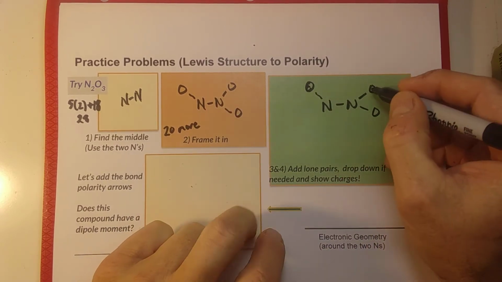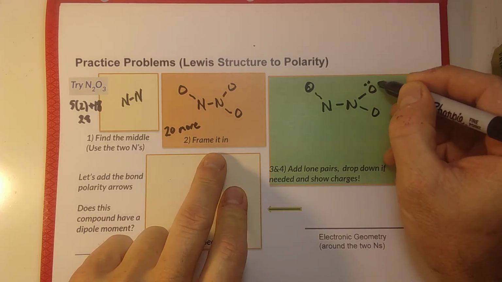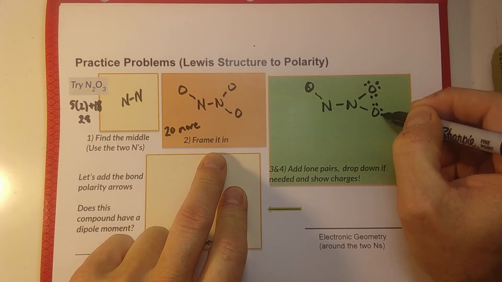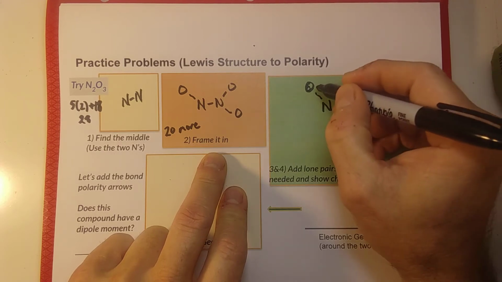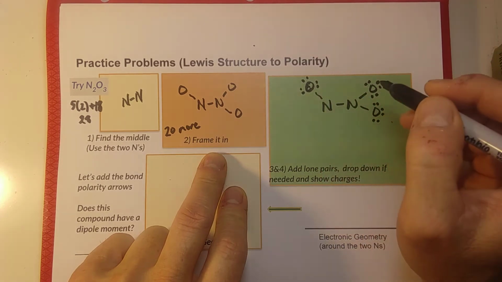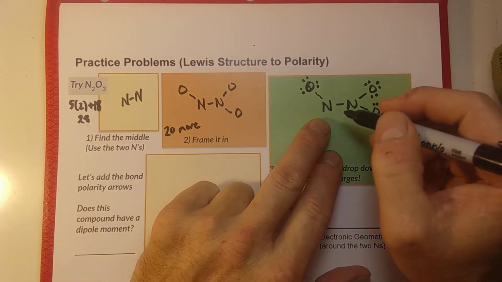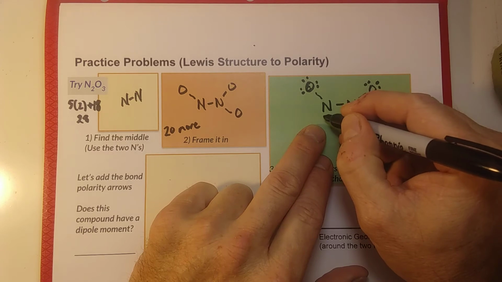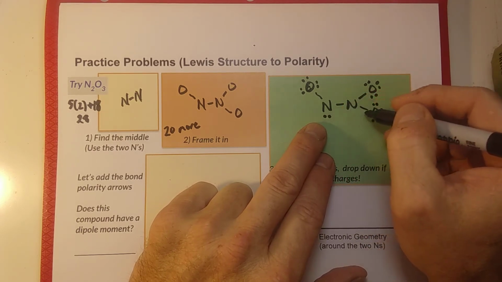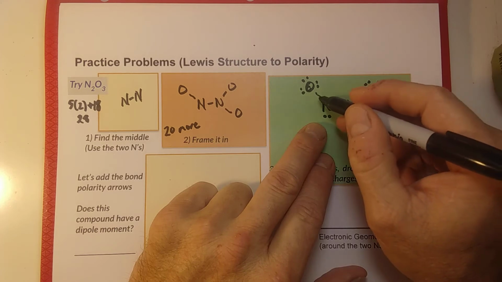So let's put those electrons in, those 20. 2, 4, 6, 8, 10, 12, 14, 16, 18. Now I'm going to go ahead and put the last 2 on this nitrogen, because of the 2 nitrogens, this one has 3 bonds off of it right now, and this one only has 2.